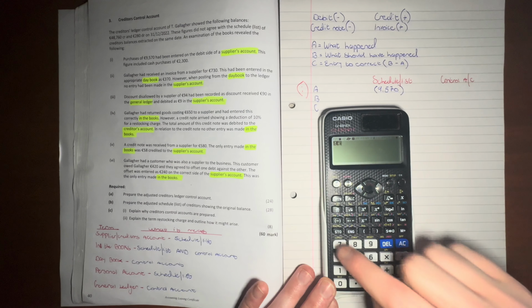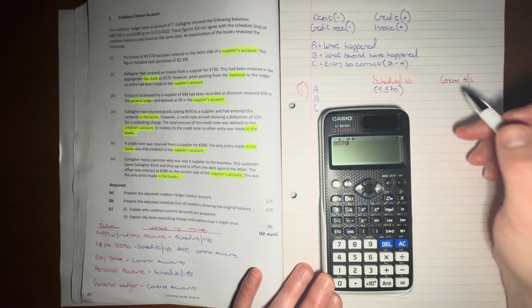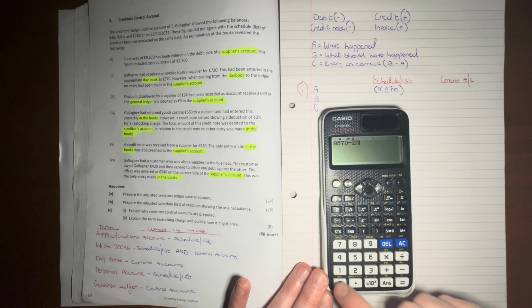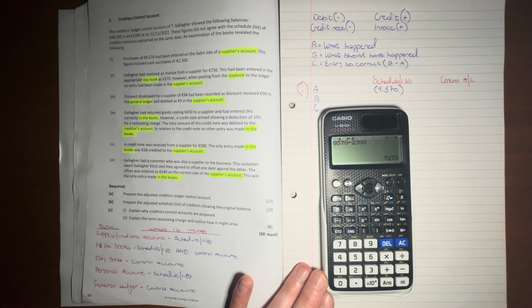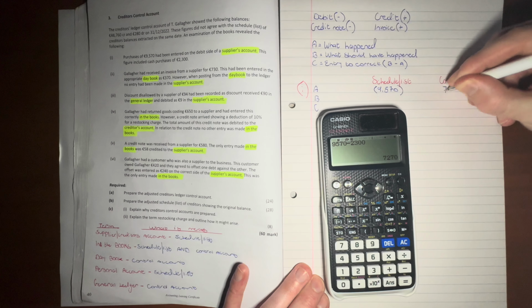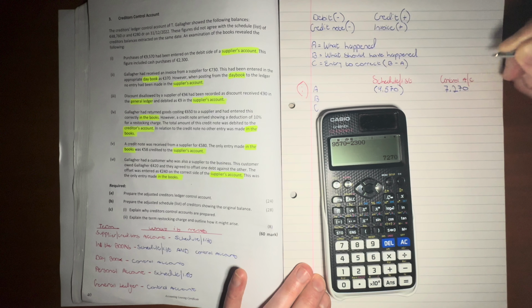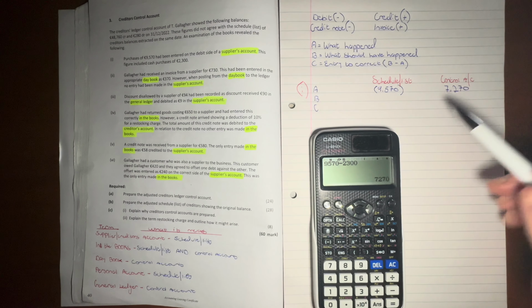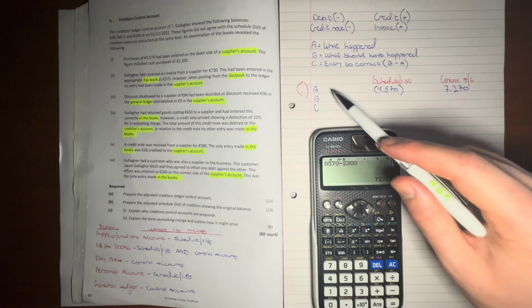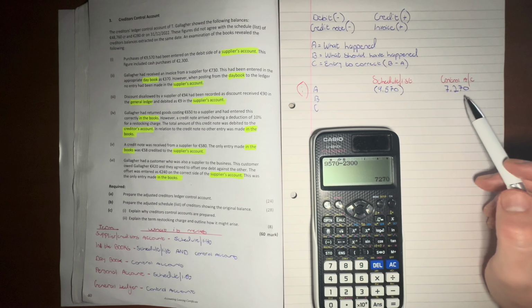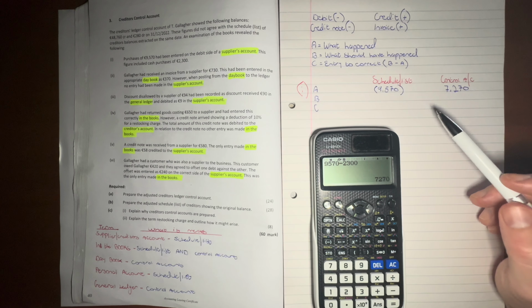So the amount that should be posted to the control account should be 9,570 minus 2,300. So 7,270, a positive figure. We're not told that anything was done wrong, so we're going to assume that the correct thing was actually done. So 7,270 credited to creditors control account. Okay.